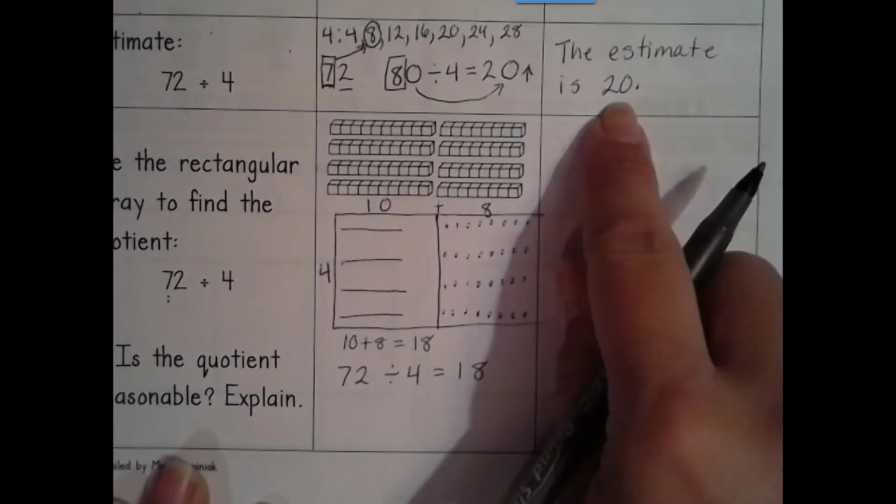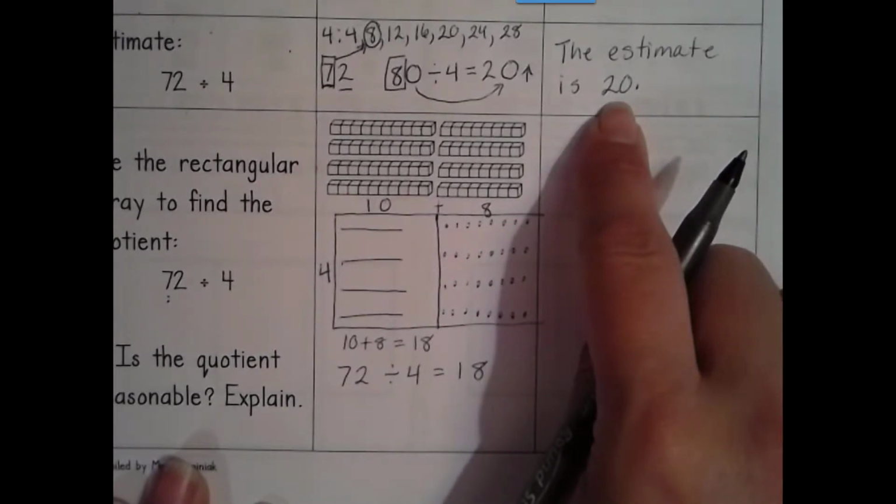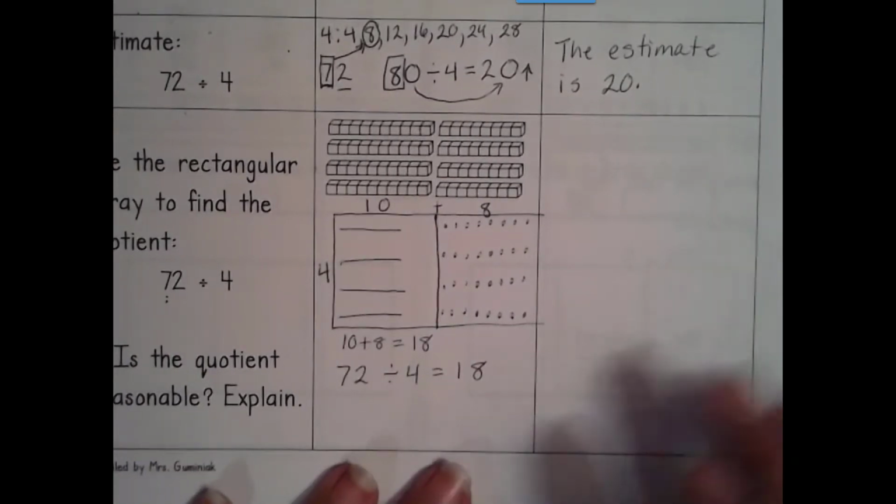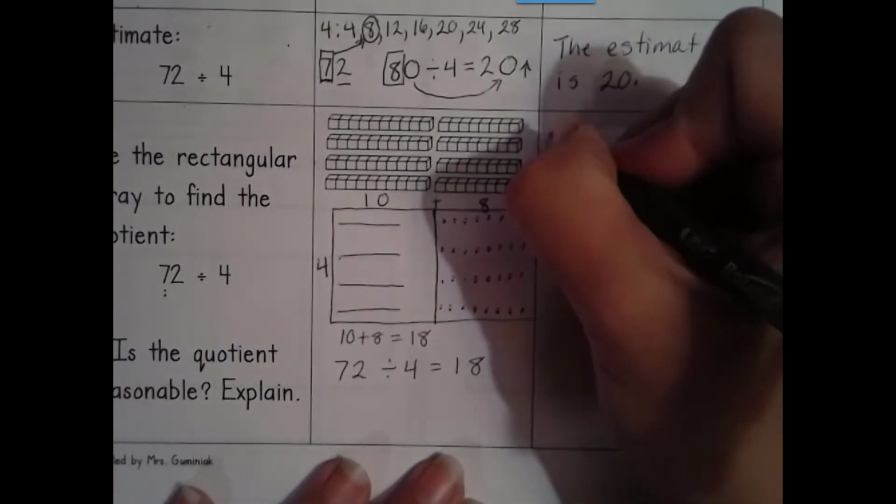Is 18 close to 20? Yes. So is it reasonable? Yes. I knew it would be a high estimate, so it should be above 18, and it is.